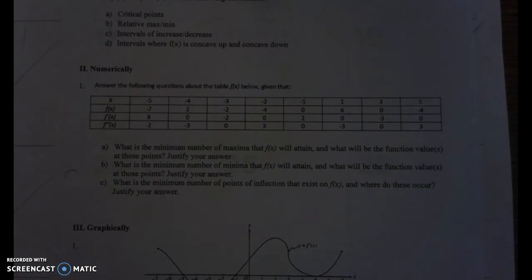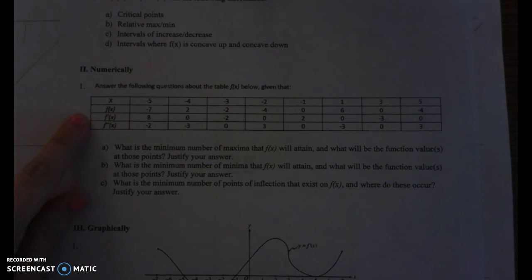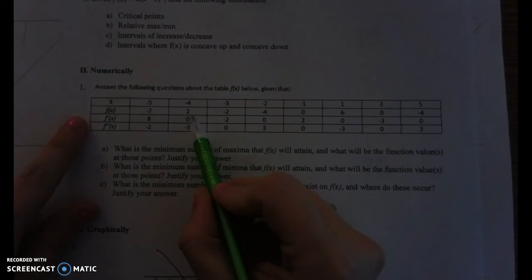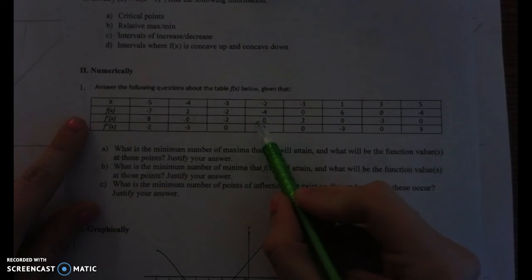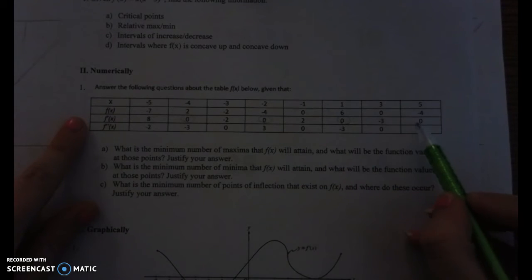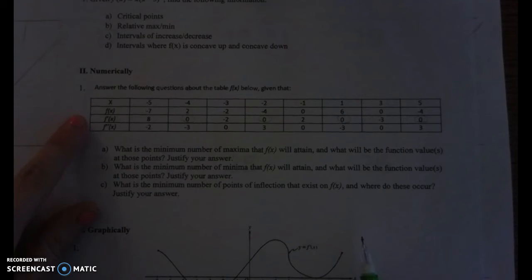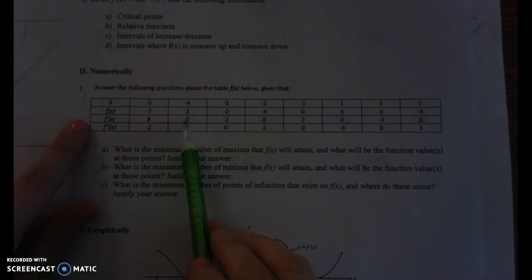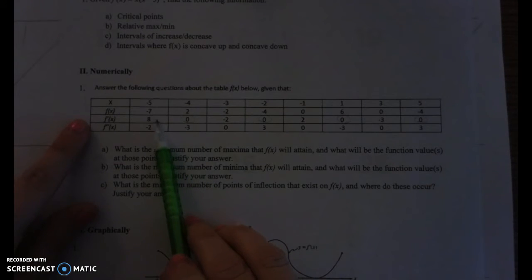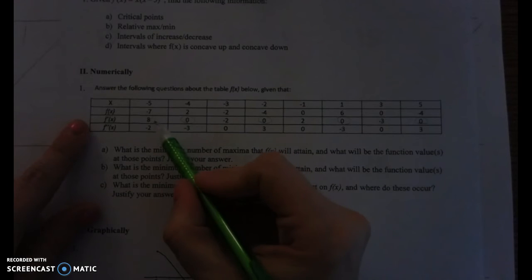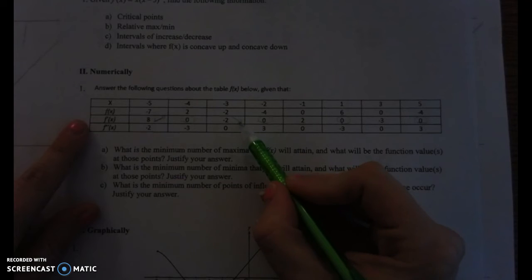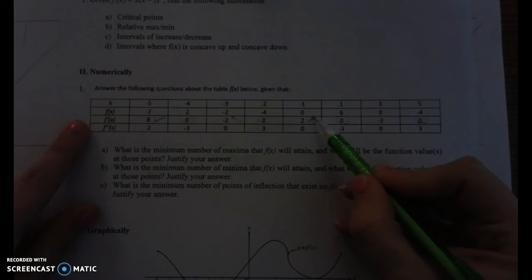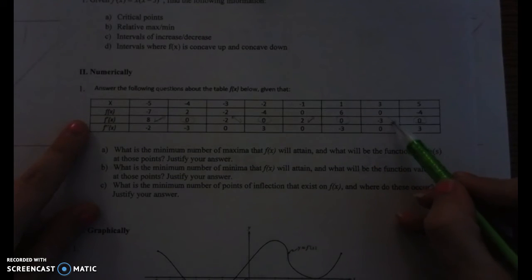Well, first we have to find our critical values, so that is where the first derivative equals 0. So I'm looking here, here, here, and here. So if I am looking to the left of here, this is a positive number, so this is positive. It's a negative number, so this is negative, positive, negative.